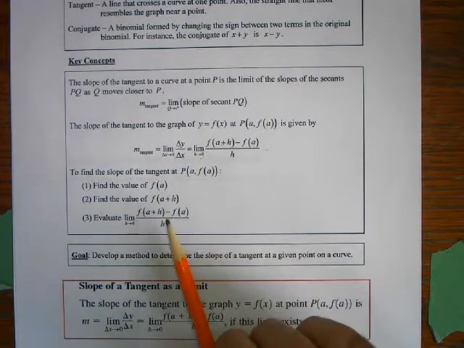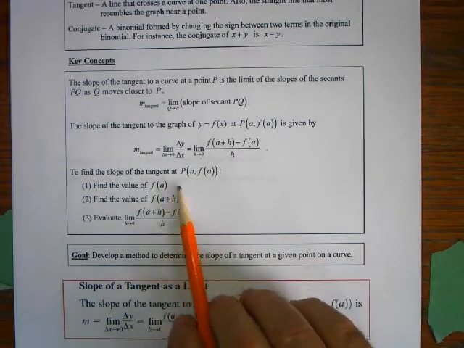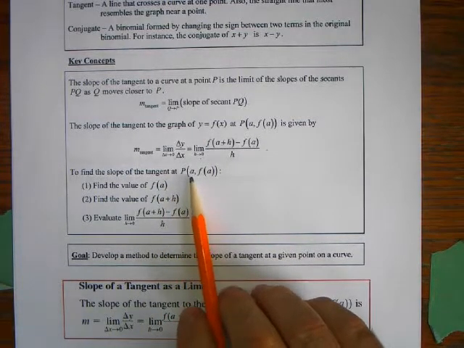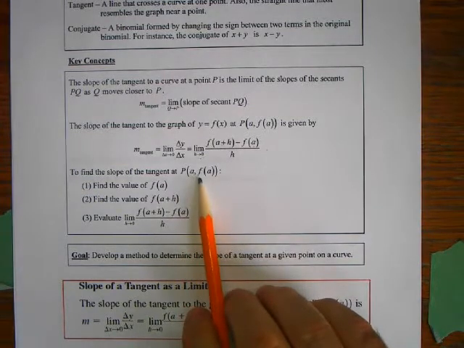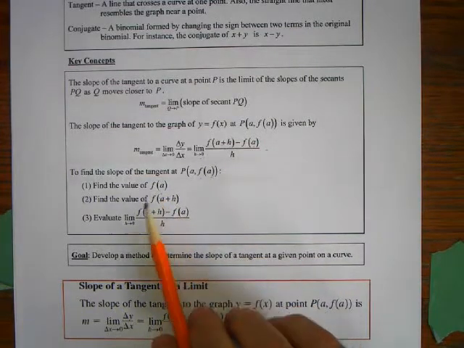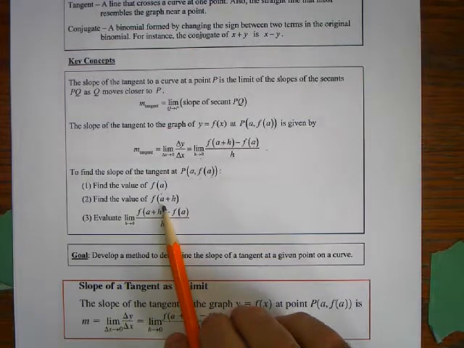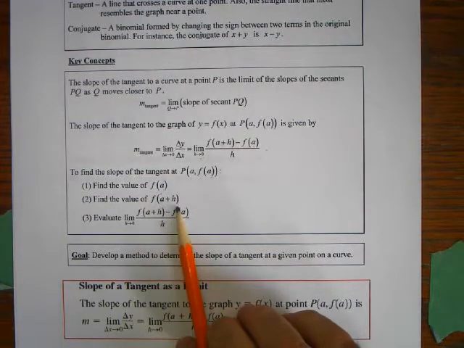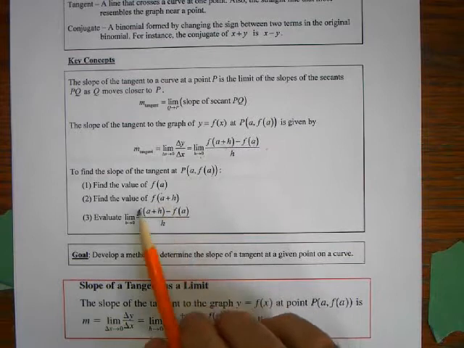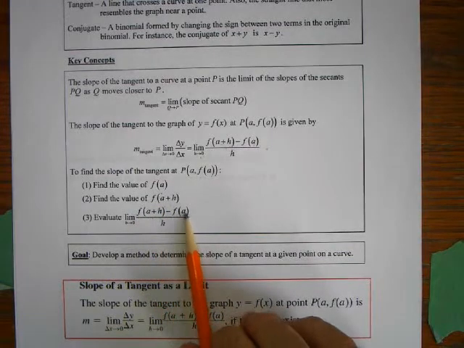This is a nice little model, a process. In order to find the slope of the tangent at point P, that has x coordinate a, and the y coordinate would be f of a, the first thing we do is find the value of f of a. It might not be a number; it might be an expression with a variable, and that's fine. Then we do the same thing with f of a plus h, which is the y coordinate of your Q value. And then we plug these two values into this formula here, f of a plus h minus f of a.